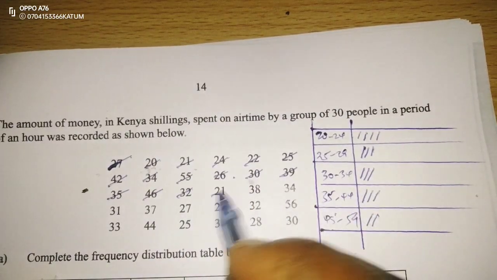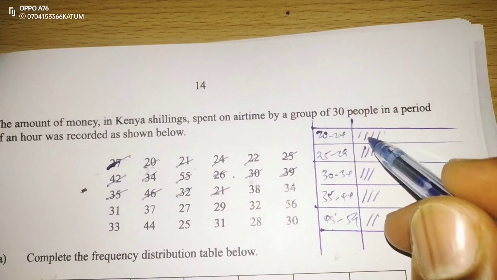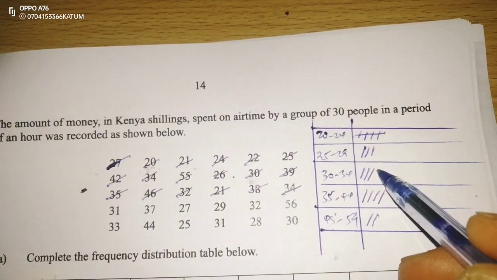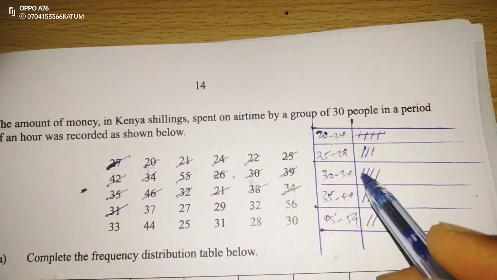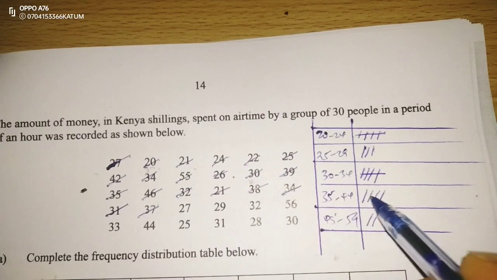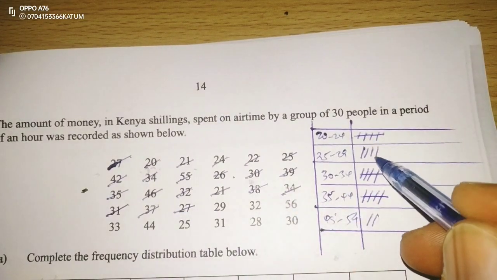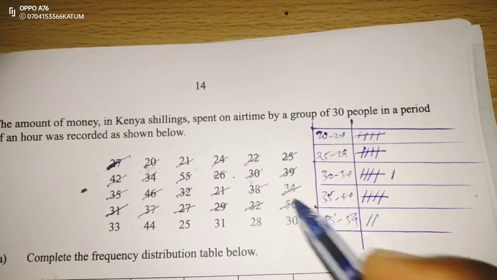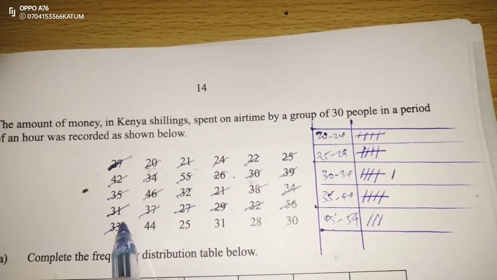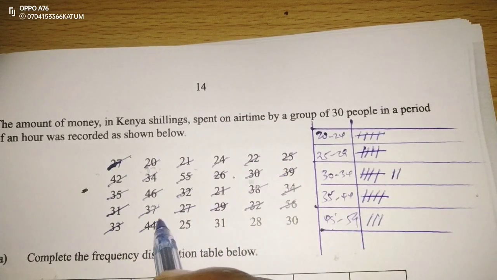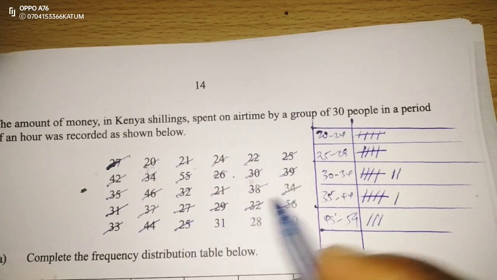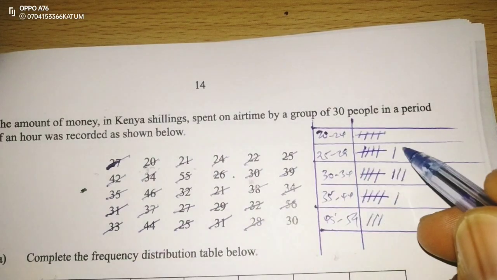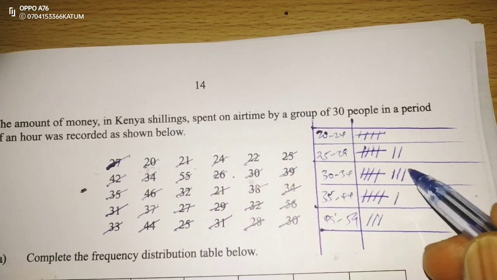32, this class. 21 in the first class here, so write it like that. 38 should be found in this class. 34 in this class. 31 this class. 37 this class. 27 this class. 29 this class. 32 this class. 56 the last class here. 33 is found in this class. 44 this class. 25 this class. 31 this class. 28 is in this class. 30 finally is in this class.